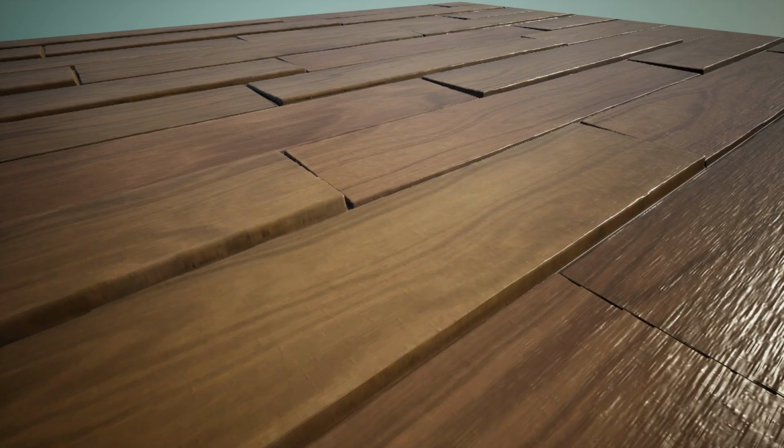Today we're going to extend the wood floor tutorial we did earlier, and we're going to add more bump to it using bump offset and parallax occlusion mapping. So on the screen right now you can see the result of the parallax occlusion mapping, and that's running in Unreal.